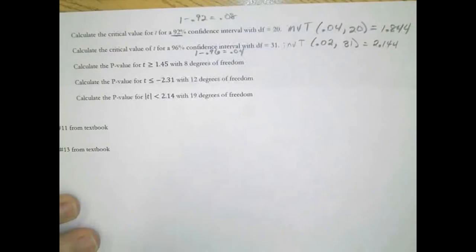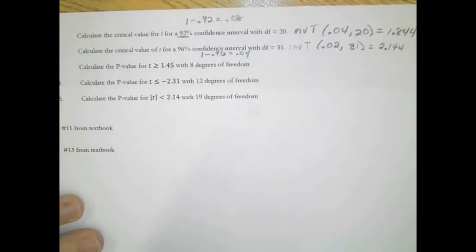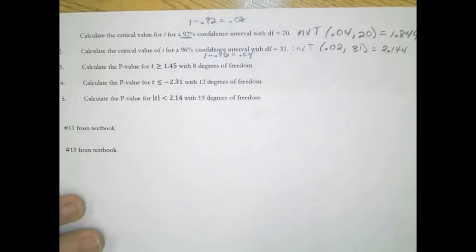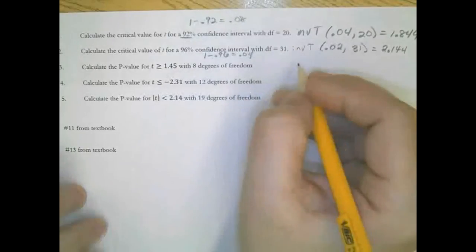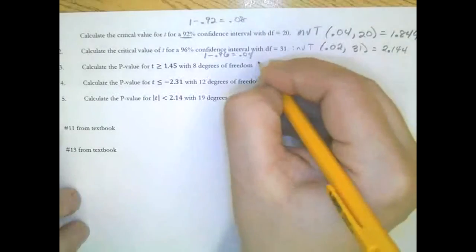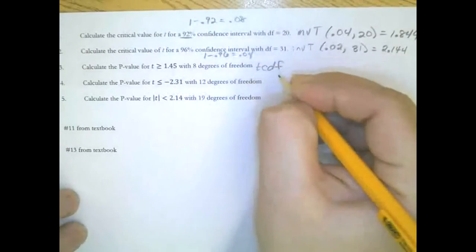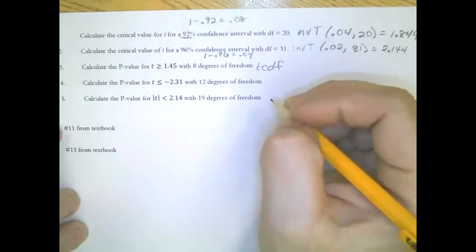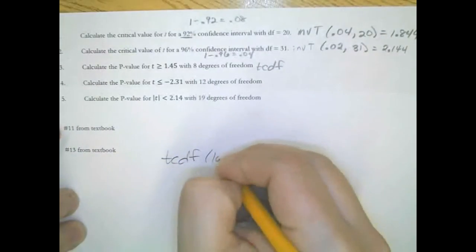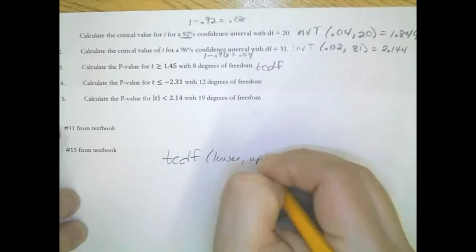Okay, so now, when we get to 3, 4, and 5, we have to calculate the p-value. Essentially, we are going to use the TCDF function. When you do the TCDF function, it's the lower, upper, and then your degrees of freedom.